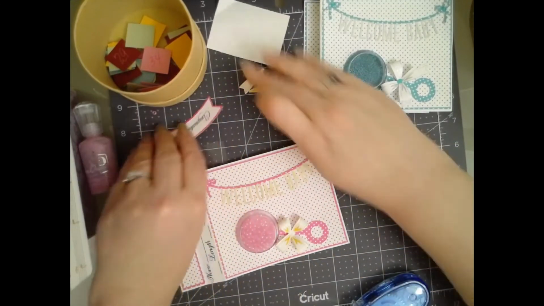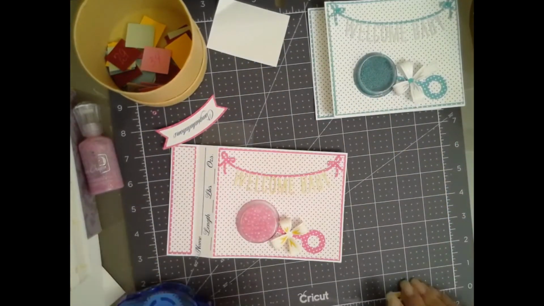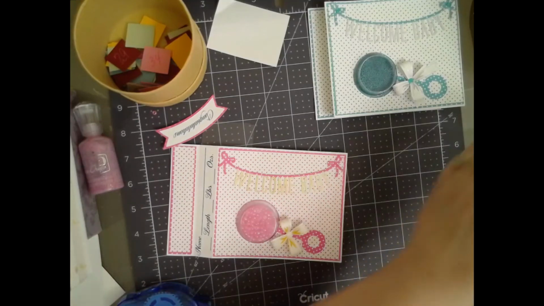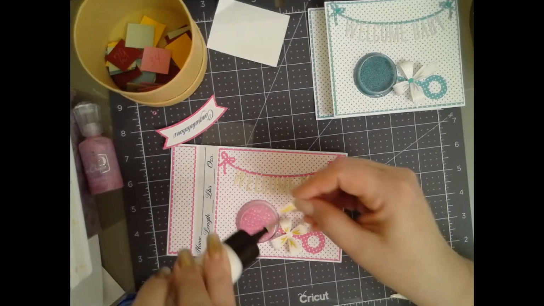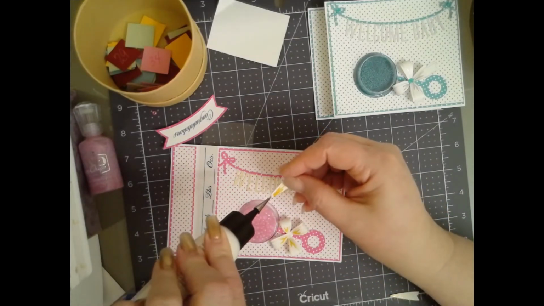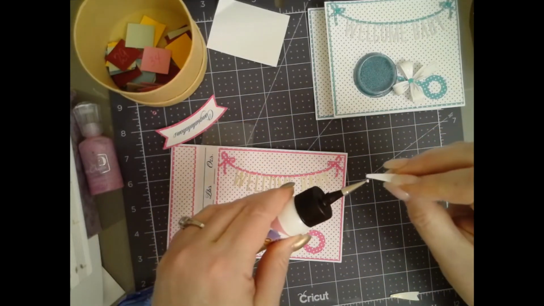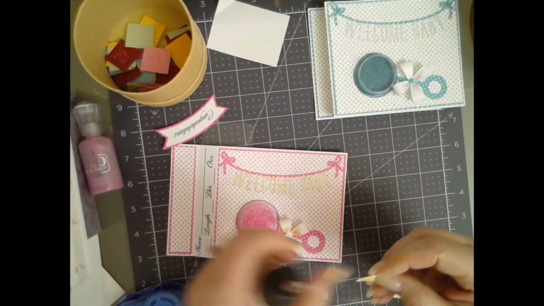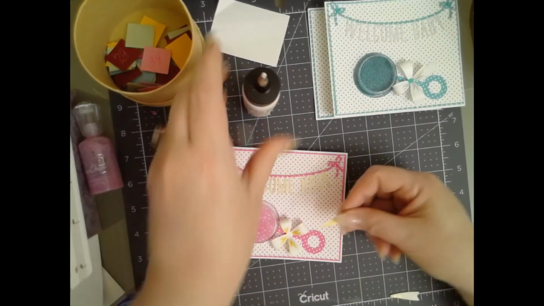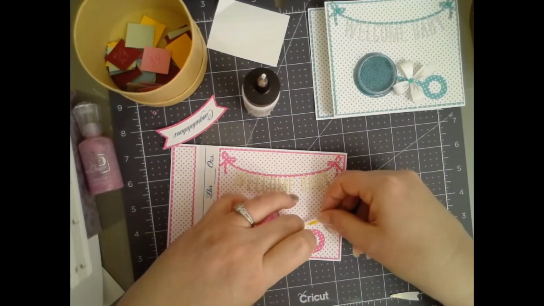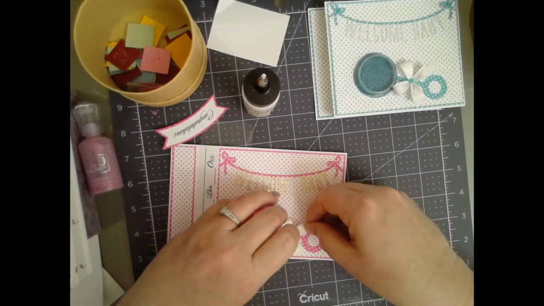I'm going to glue that down. And I know this seems backwards, guys, but I just put a dot in the center of that, and I'm putting a dot of glue on my ribbons here. On the wrong side at that. I don't know why I keep doing it, because I usually glue it to the back of the bow. I didn't do it here because I want it to come on the side of the rattle instead of on it.